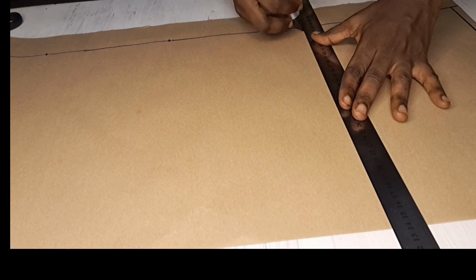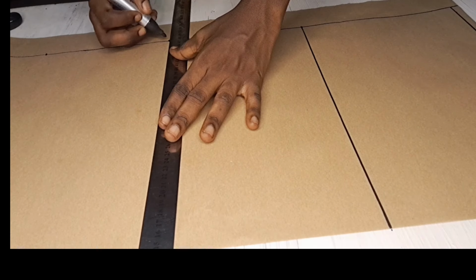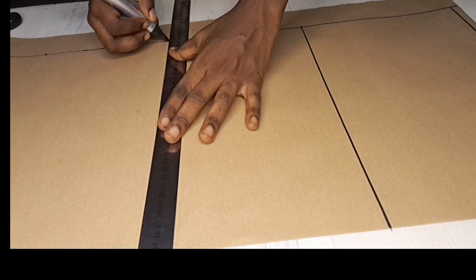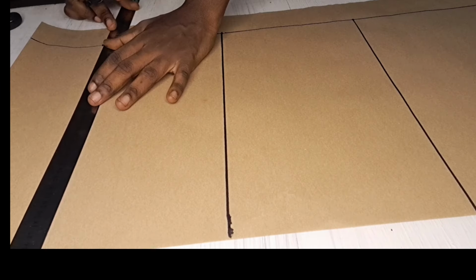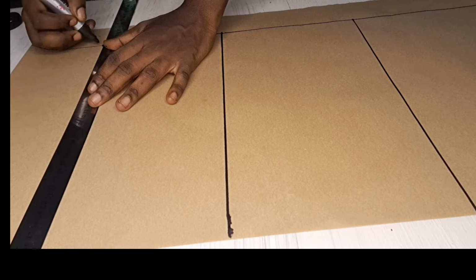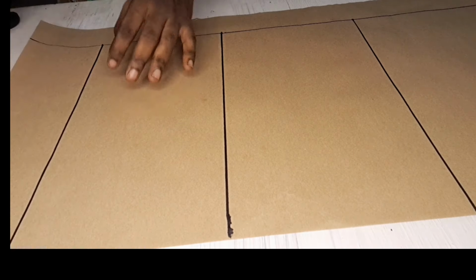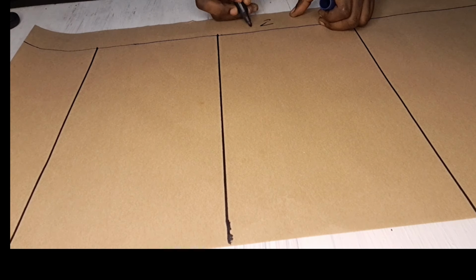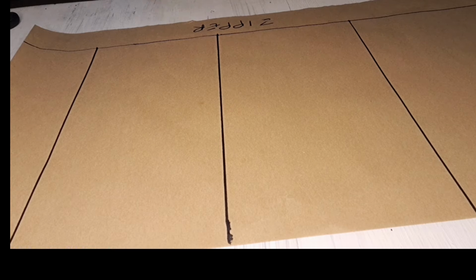I'm marking out our chest line, which is actually our bust point line for the back. All right, we are marking out our waist line, like you see me do, and then we are marking out our hip line, just like you see me do.